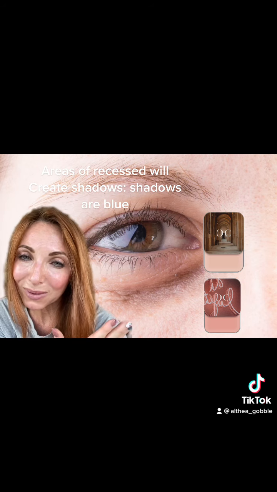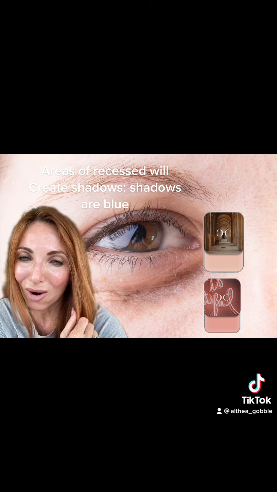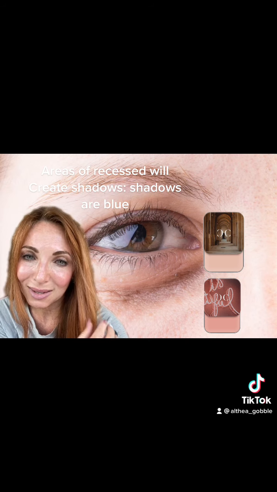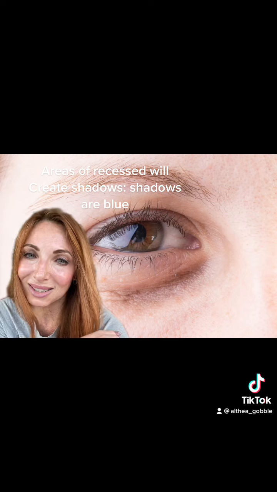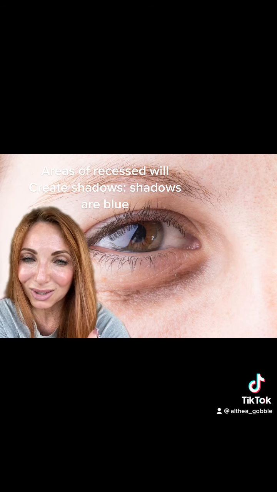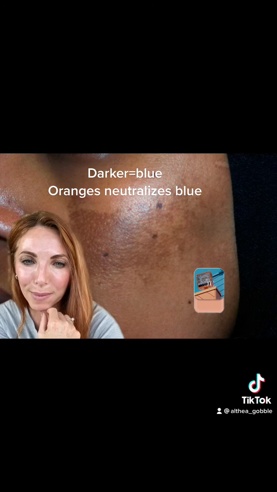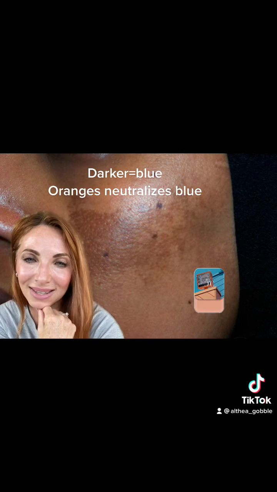So this is a blue and a green, and we'd need a Red Orange to neutralize it. Most likely, if you're in the medium skin tone, you would need the medium saturation. Lighter, you go to the lower saturation. And lastly, here's hyperpigmentation on rich skin tones, and this is blue.